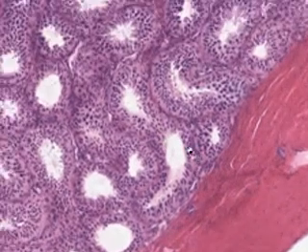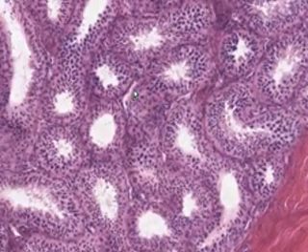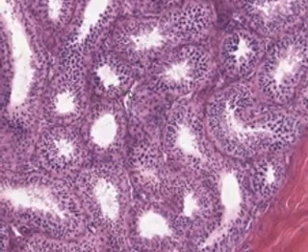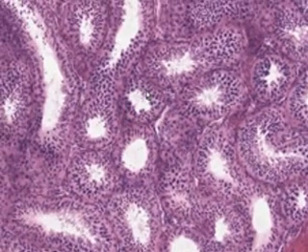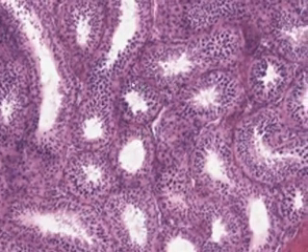Let's look at the seminiferous tubules themselves, which is the vast majority of the substance, or the parenchyma, of the testicle. These are all seminiferous tubules. They are kind of nicely separated by thin bands of loose fibrous connective tissue, and the maturation of sperm goes from the base towards the lumen.